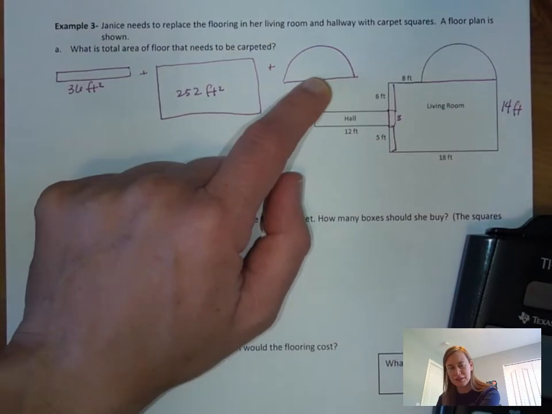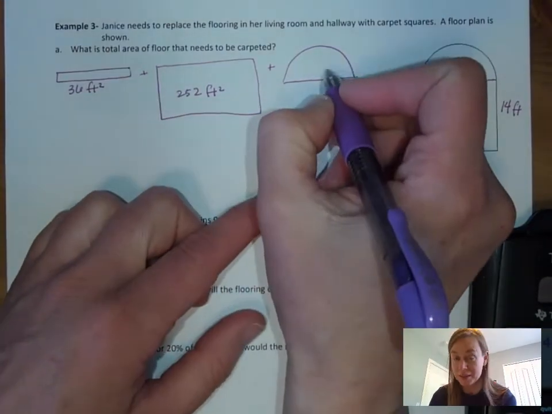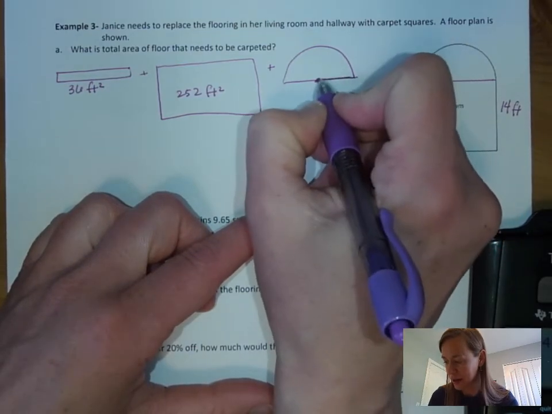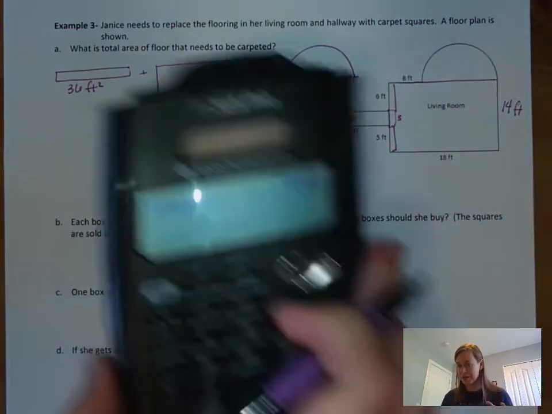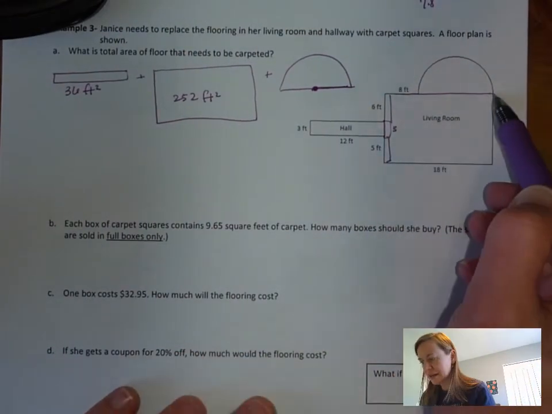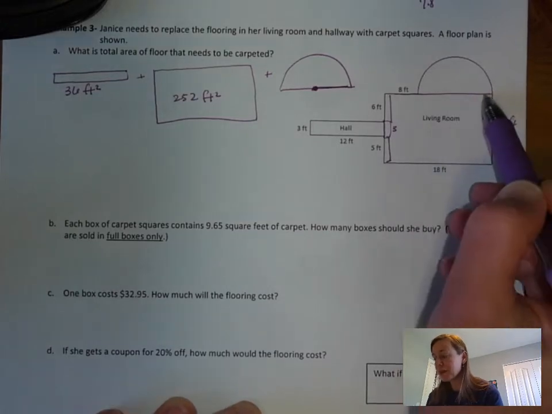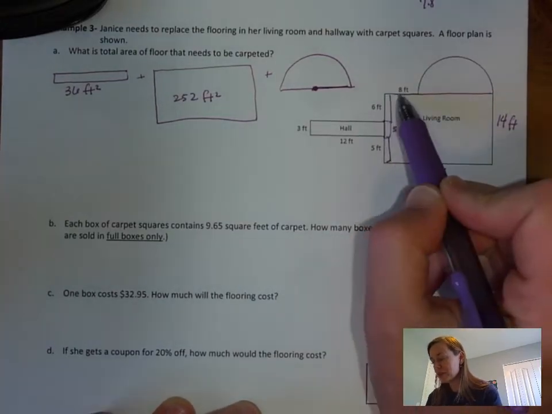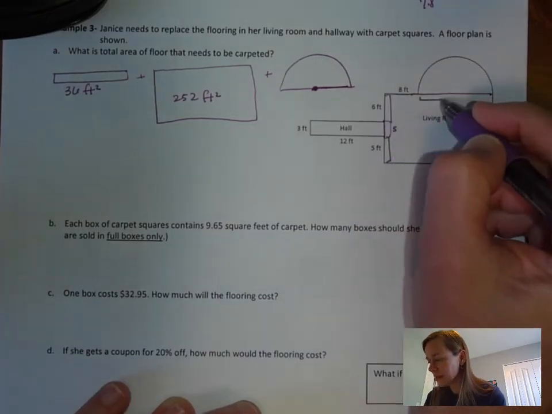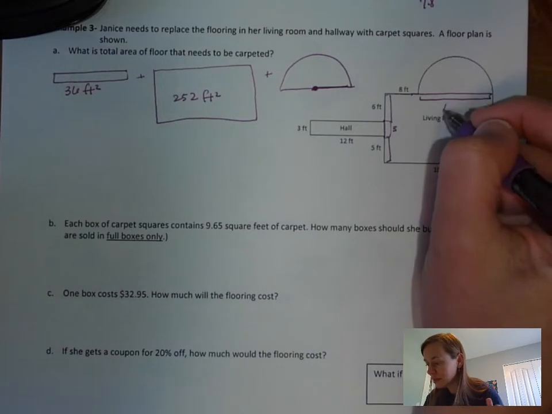Okay, now what about that semicircle? The key to finding area of a circle and then the semicircle is to figure out the length of the radius, right? That's from the center to the side. So let's see if we can figure this out. So we know this total length here is 18 feet. We don't know the length of this line, but we can figure it out by doing 18, which is the total, minus 8. So we know that this whole thing, which is actually the diameter of the circle, is 10 feet.